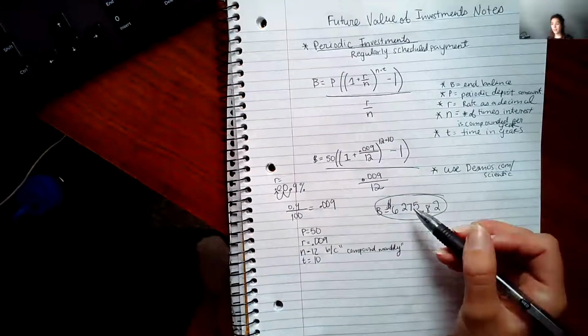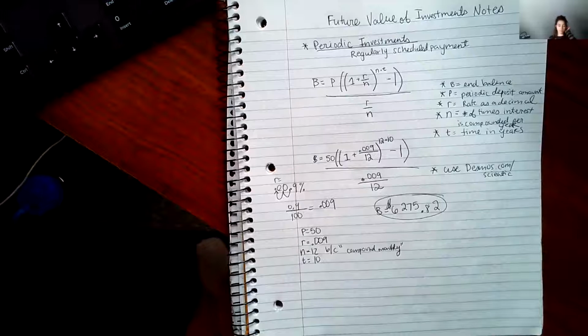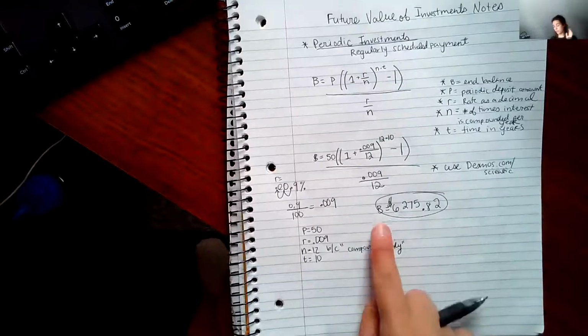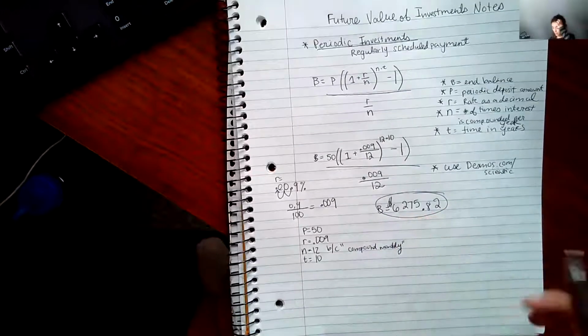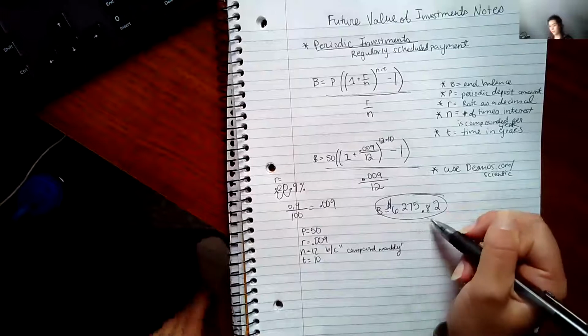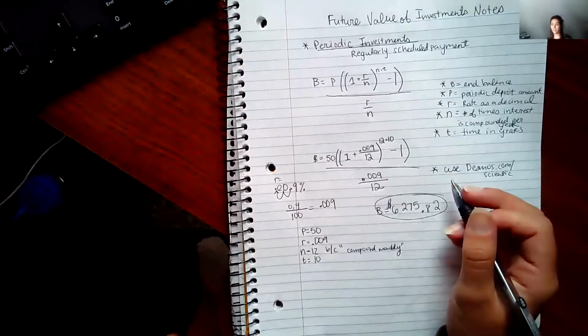I did the math: 50 times 12 times 10 was just 6,000. So in reality, I made $275.82 in interest.